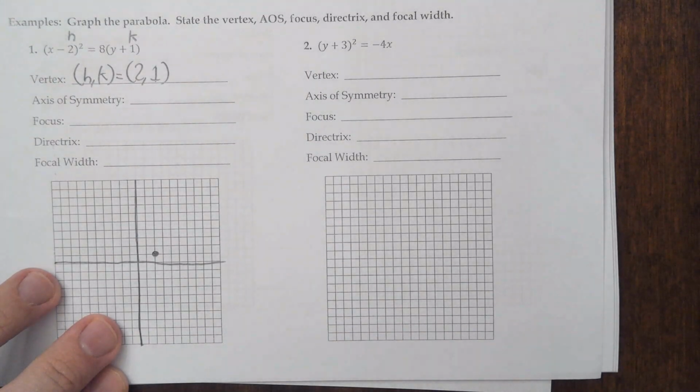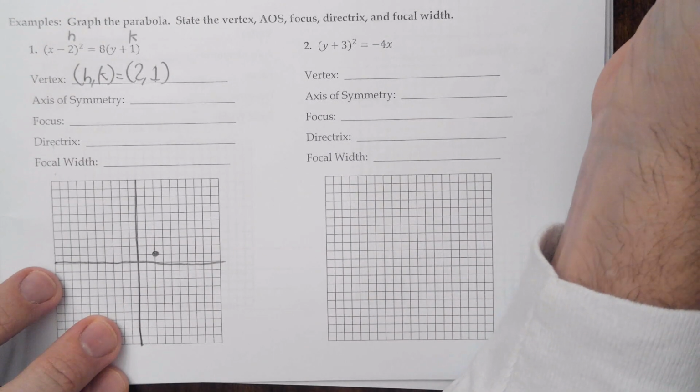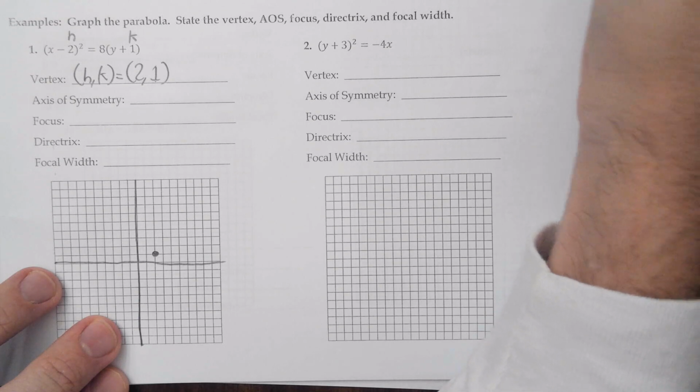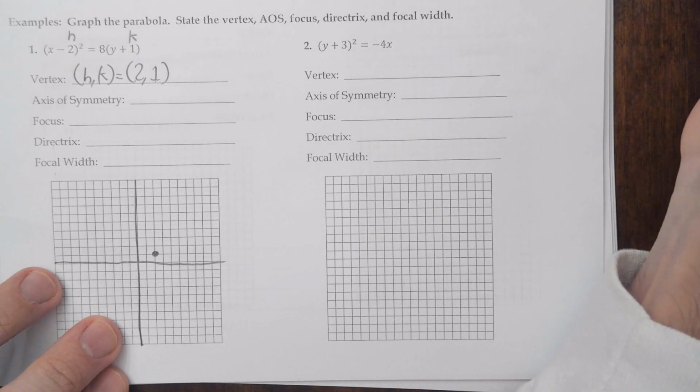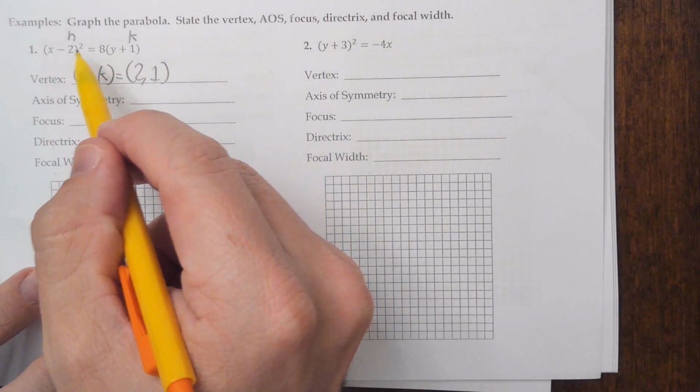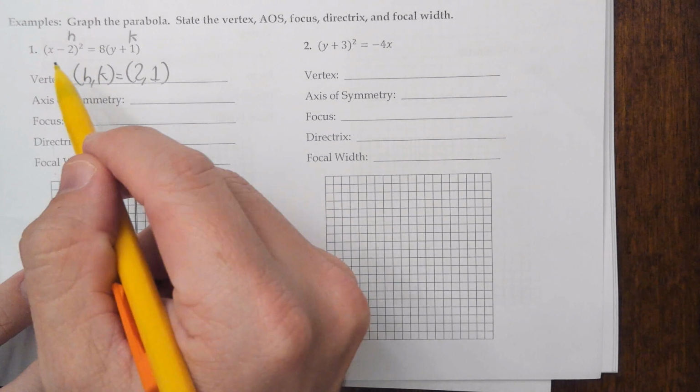Then I ask myself this. I go back up and look at my formula and ask, what type of parabola is this? Is it opening up, down, or left or right? Well, first off, we know that it is opening up or down because of x being squared here. The x value is squared there, so we know this is opening up or down.